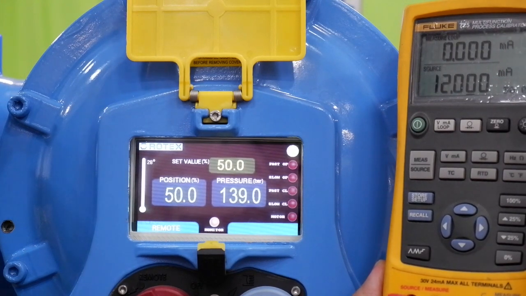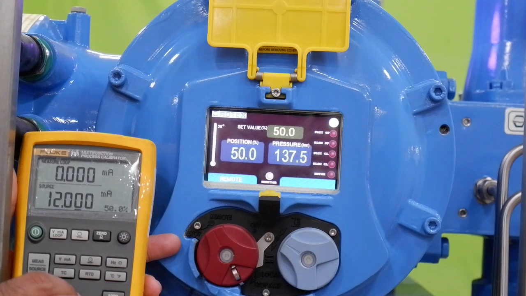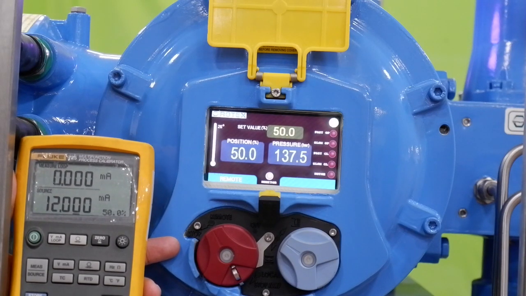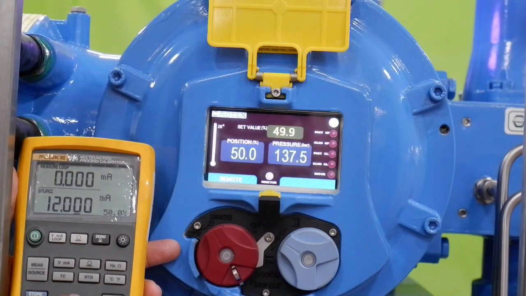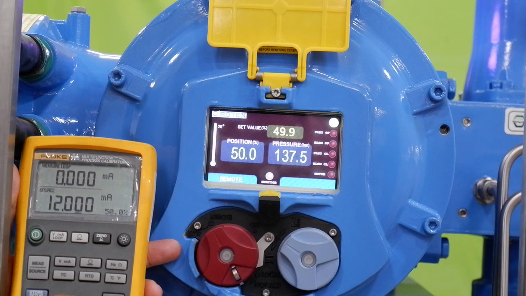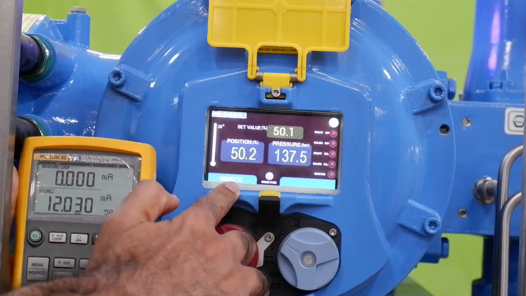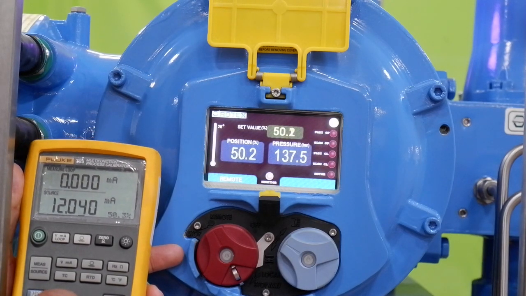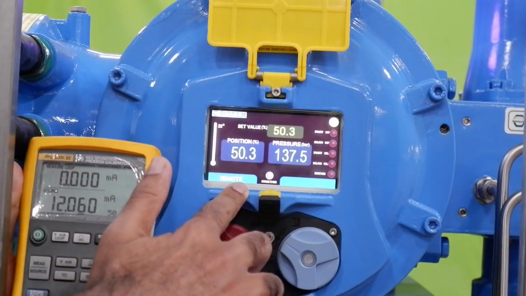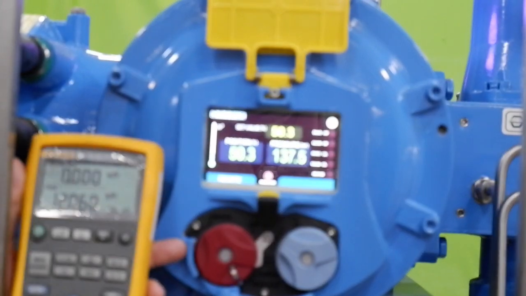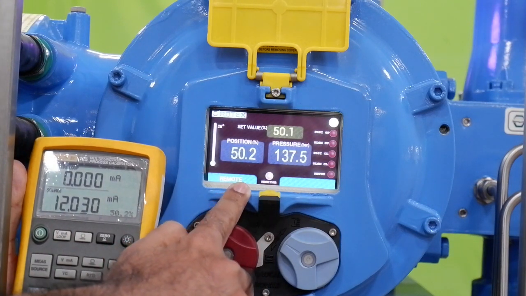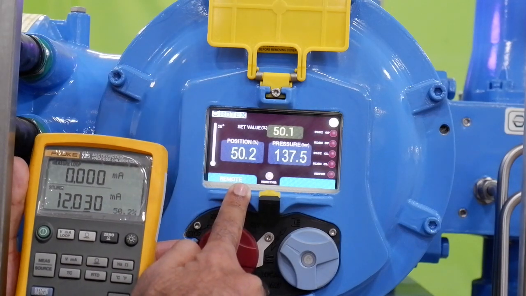Now we will see how the actuator behaves for very small changes of input. I have given the input using this calibrator. Now here the input is 50% as shown. Now I will change the input by around 0.1 to 0.2%. As you can see, the position has also changed accordingly. Similarly, I go further by 0.1%, the position has again changed. Now I can go back again, the position has changed by 0.1% as shown.